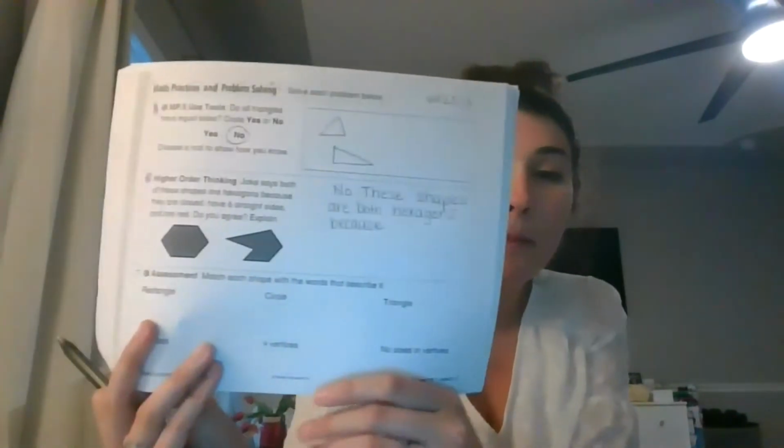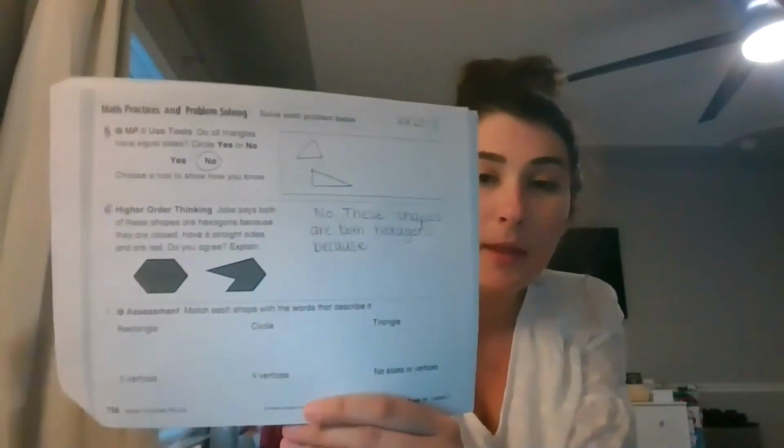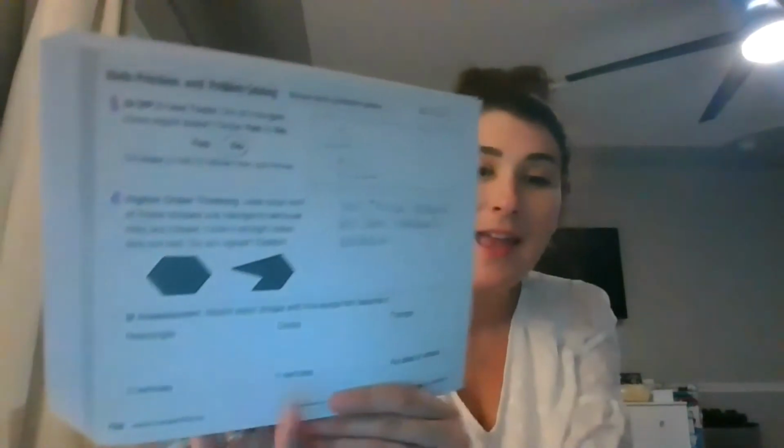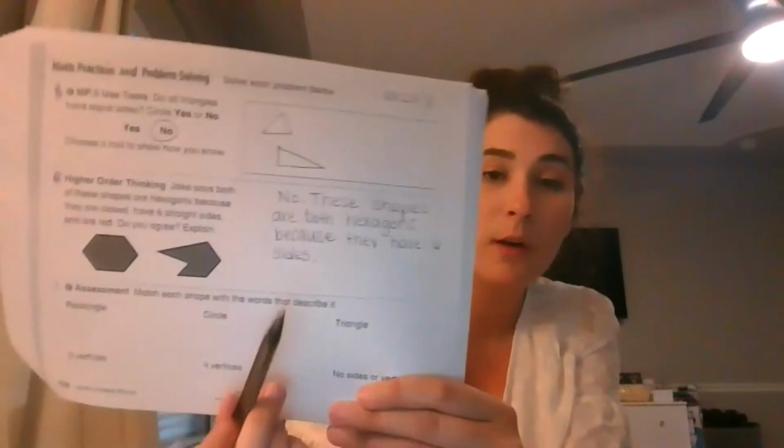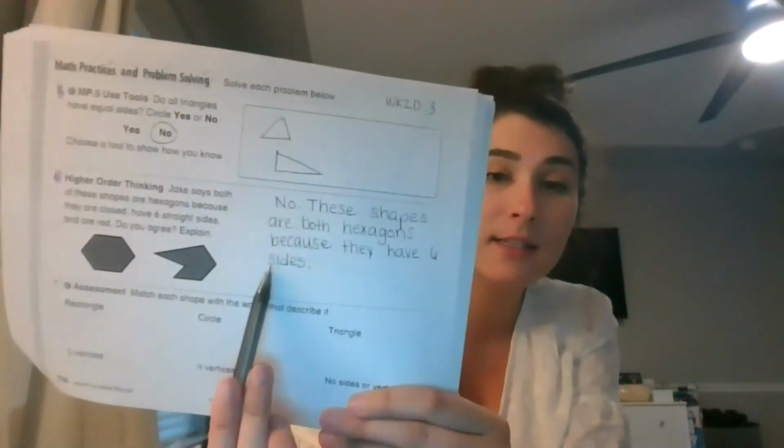So these shapes are both hexagons because when we count them, they each have 6 sides, and a hexagon has to have 6 sides. So we're going to write because they have 6 sides. I wrote because they have 6 sides.